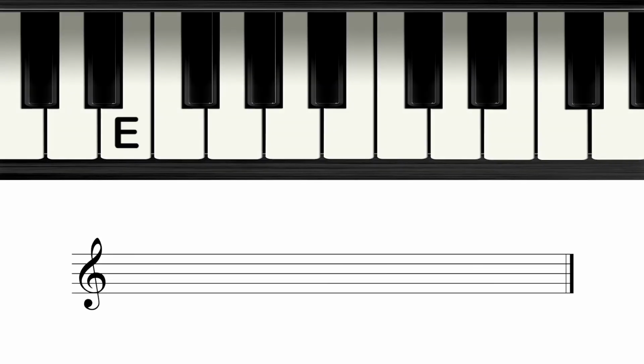So how do you find a minor scale's relative major? You go up 3 half steps. So with E minor, you go up 3 half steps from the note E to the note G. G major has one sharp, which is the F sharp. So does E minor. Let us do a few more.